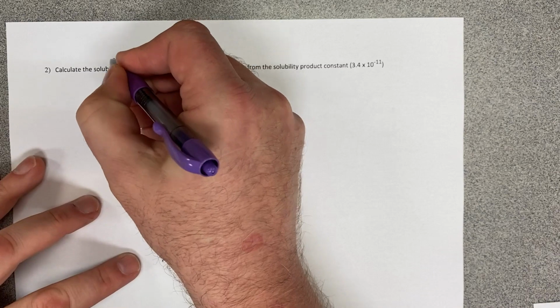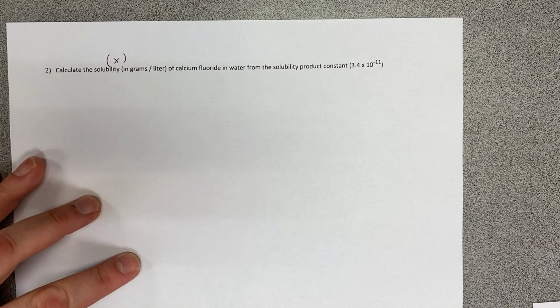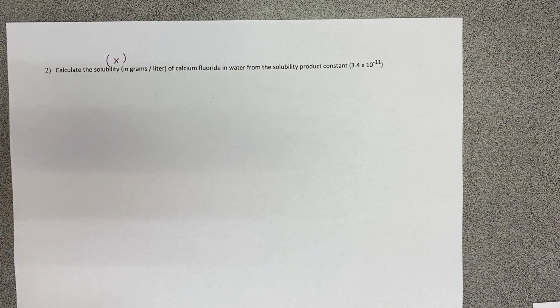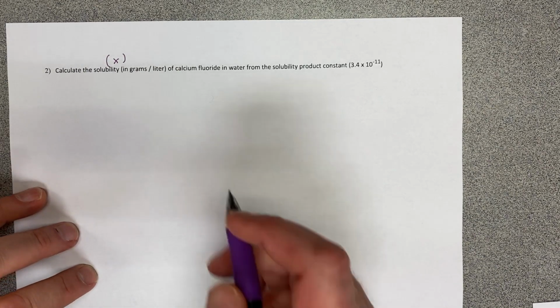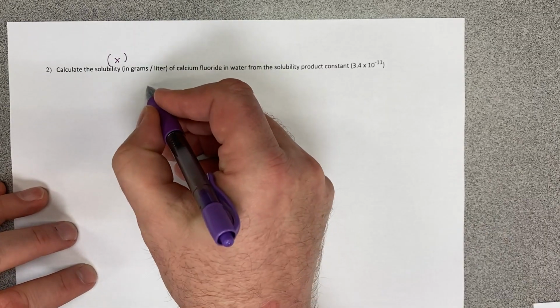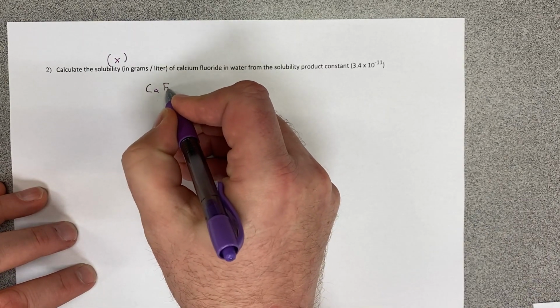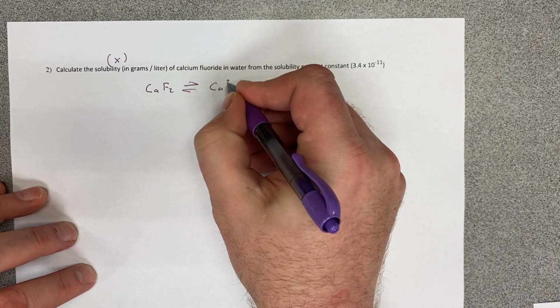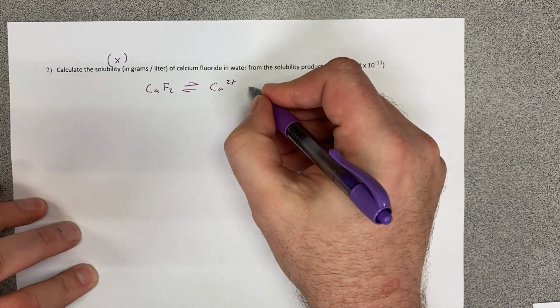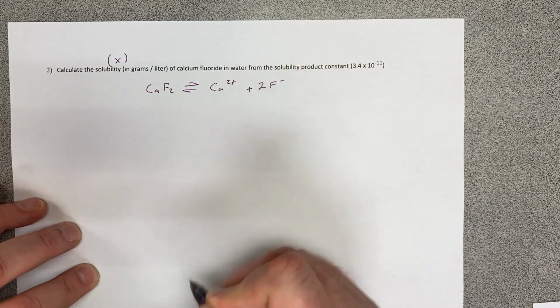Can you guys in your heads just think that is x? So then let's take a look and see what calcium fluoride looks like, and let's solve together. If you take a look at the first step, always you should write an equation. So wouldn't that be CaF2, and wouldn't that form Ca2+ and 2F-, yeah?